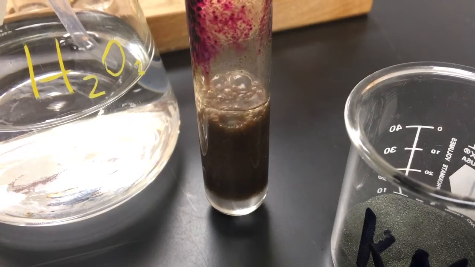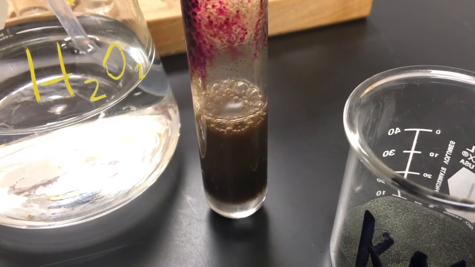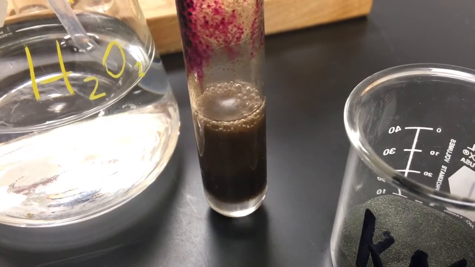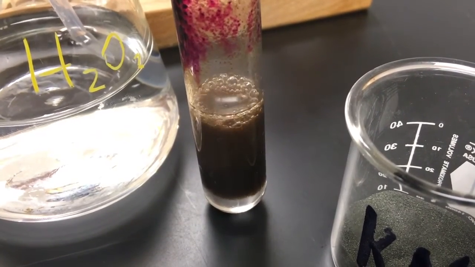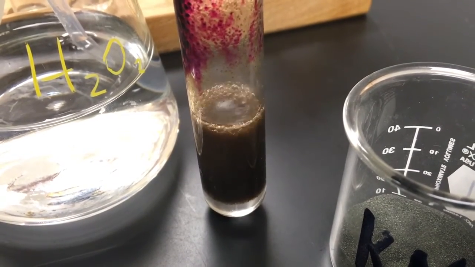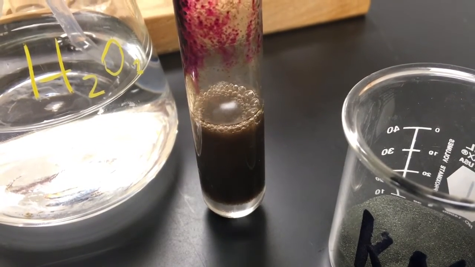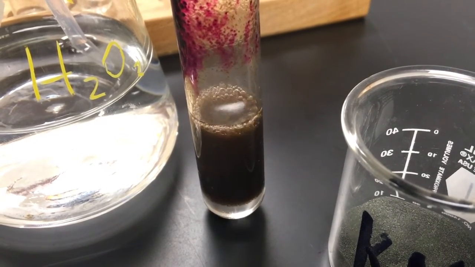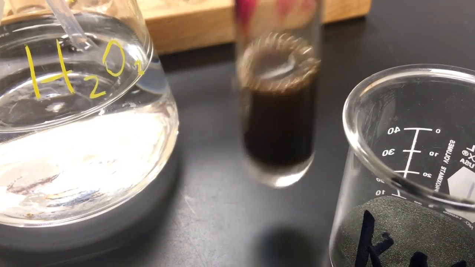Now I do mention in the instructions that this KMnO4 is a catalyst. And I say it's just a catalyst, and I use that phrasing to help remind you that catalysts are kind of the cheerleaders of our reaction. They help get it going, but they are not actually part of the reaction. So we shouldn't be including that KMnO4 anywhere in your balanced chemical equation.